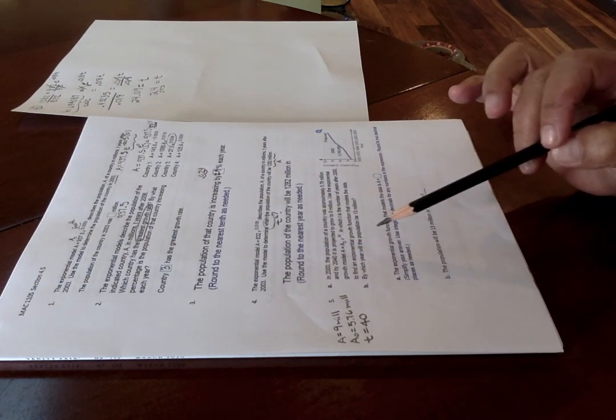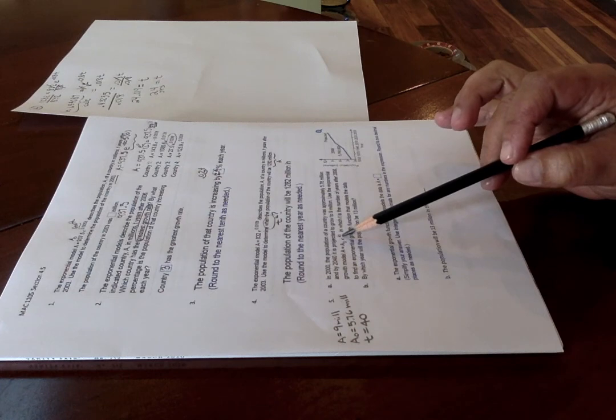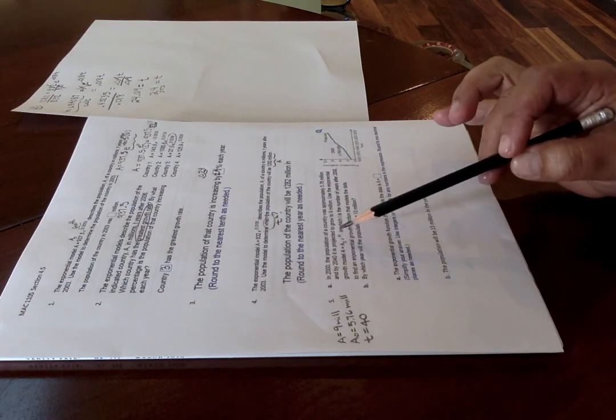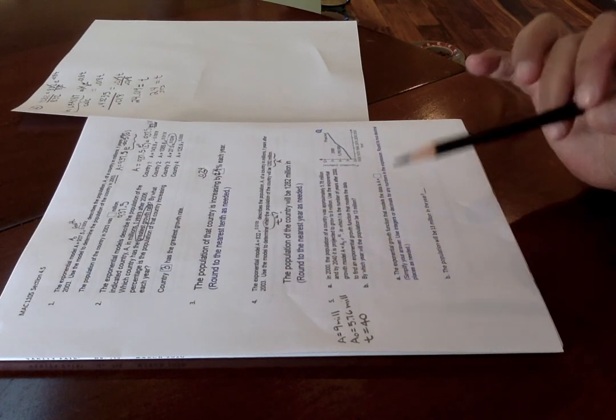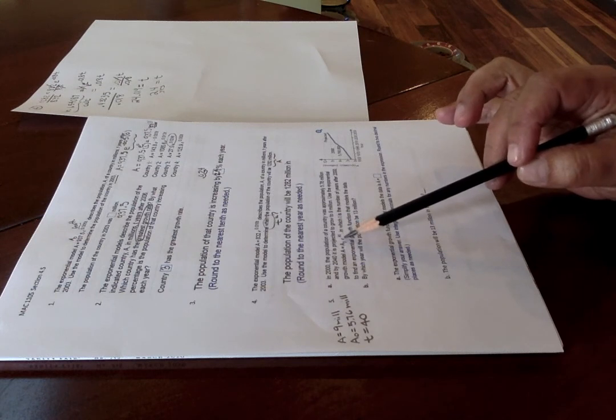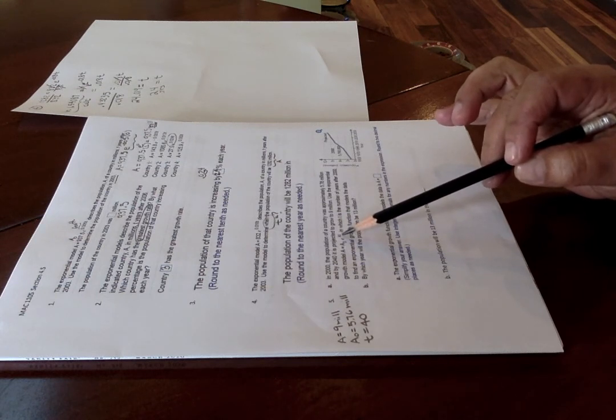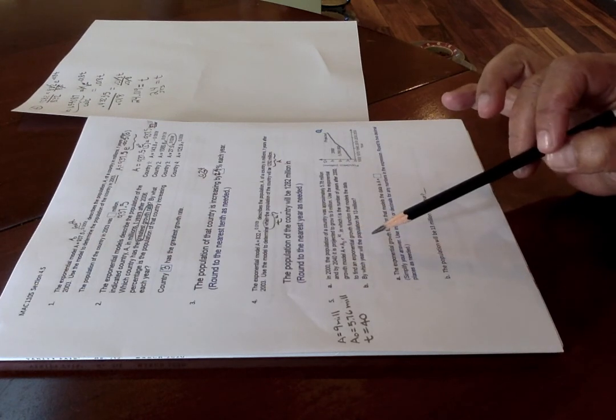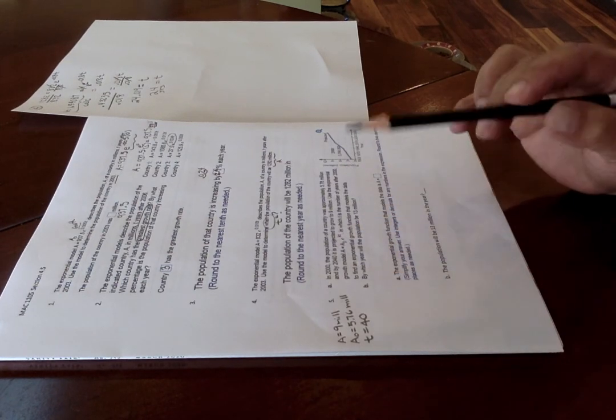And they're giving you all this information so that you can find k. Because you have this, you have this, you have the t. The only thing you don't have, because e is just a number, is the k value. So by finding k, you'll be able to go on and solve part B.